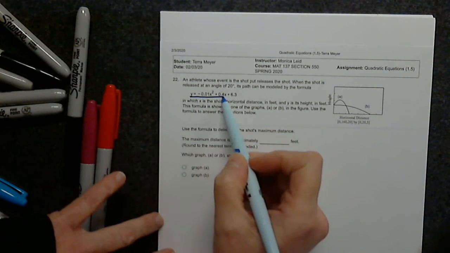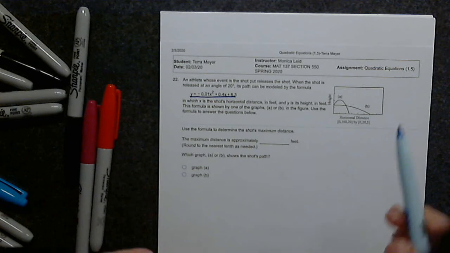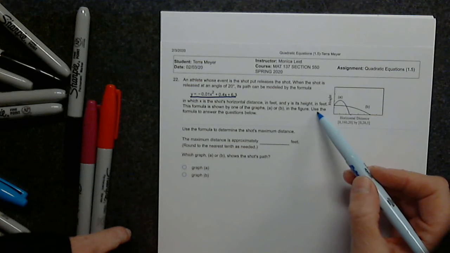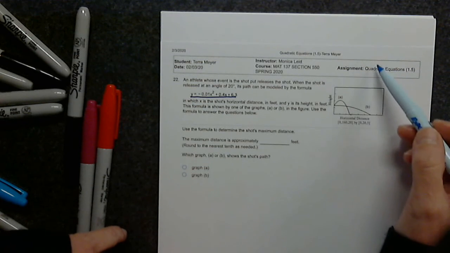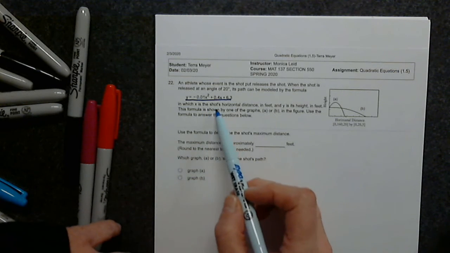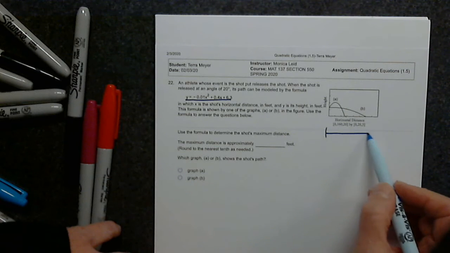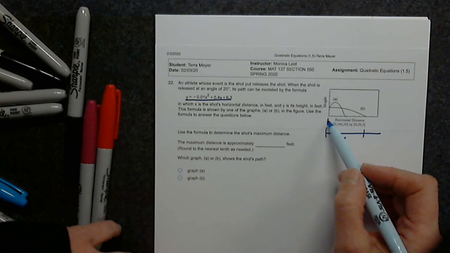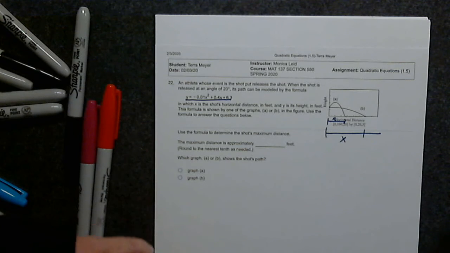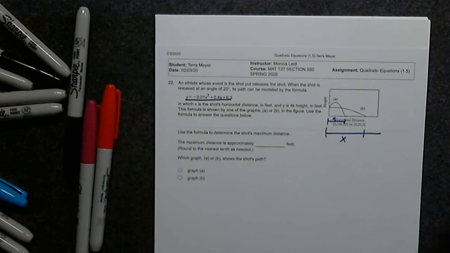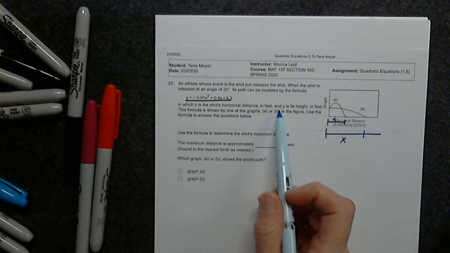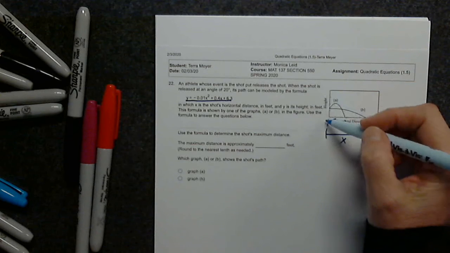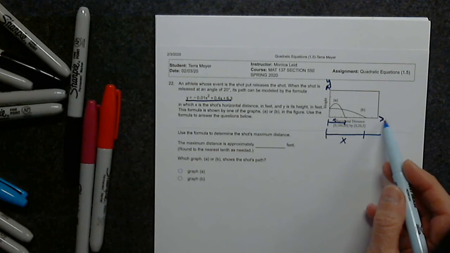Quadratic. Here it is. This is a quadratic function. So it either looks like this, or possibly looks like this, or possibly looks like this. I don't know. We haven't graphed that. In which x is the shot's horizontal distance. So this is x. How far from the launching spot the shot hit the ground. Okay. In feet, of course, and y is the height in feet. So this is y, and this is x.